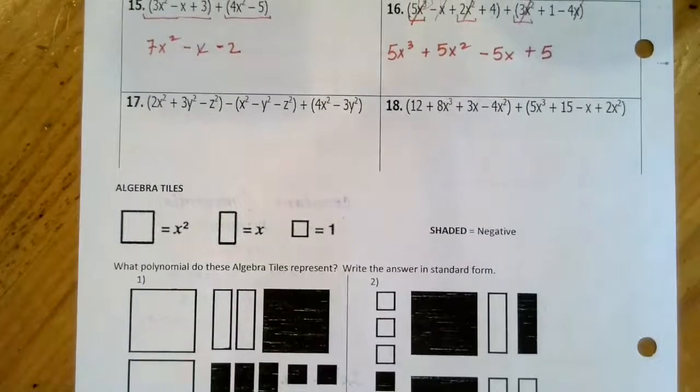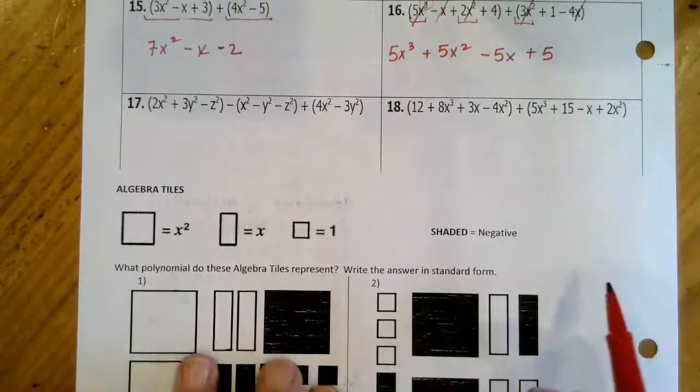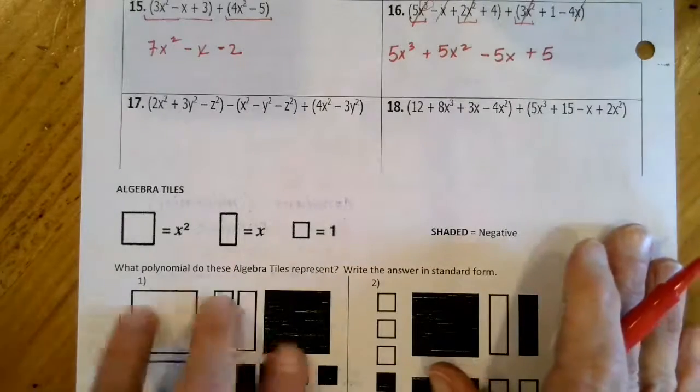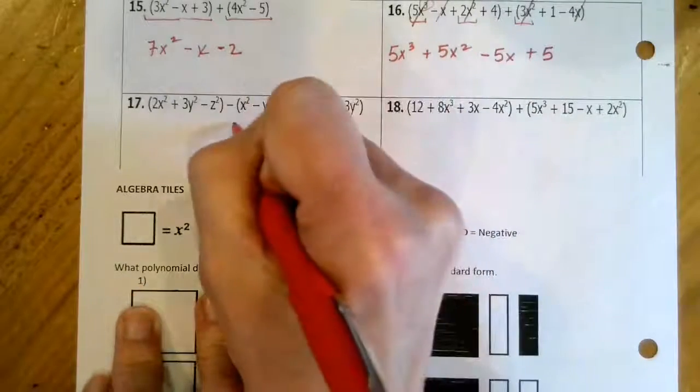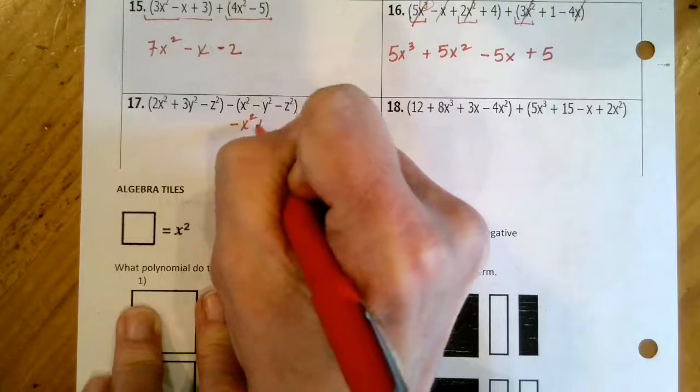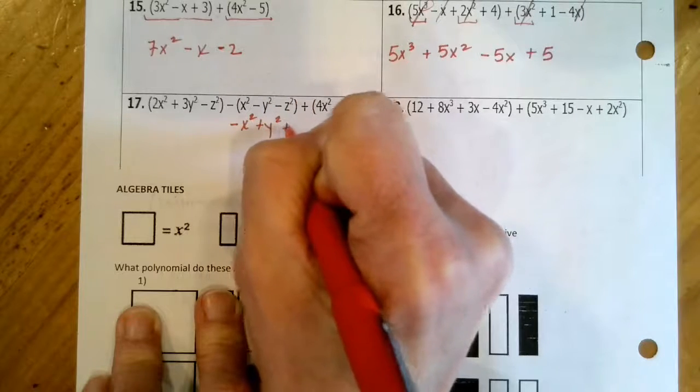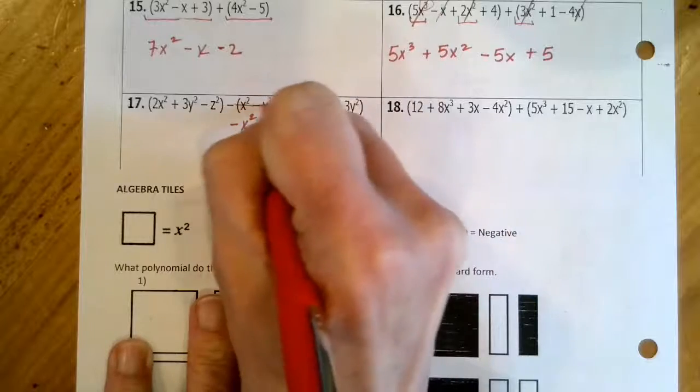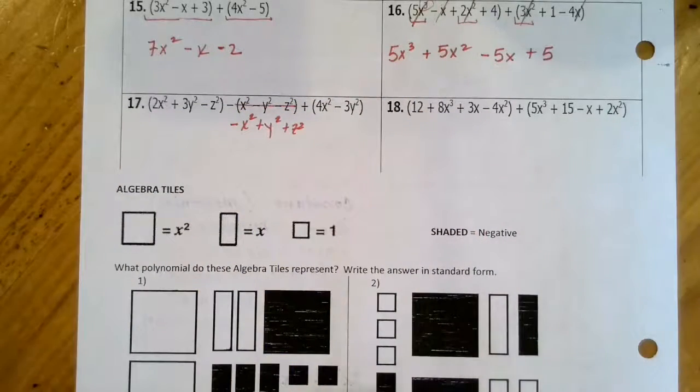All right, so this one's definitely tricky. There's an awful lot of terms here, and I want to be careful that I watch out for my signs, especially this subtraction, which is going to change each of these into addition. So we're just going to take this one step at a time.